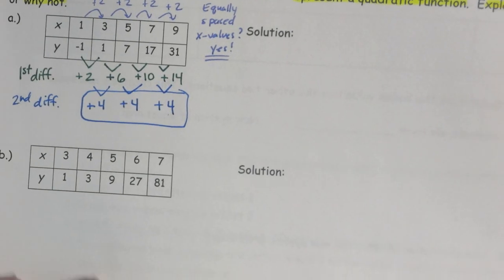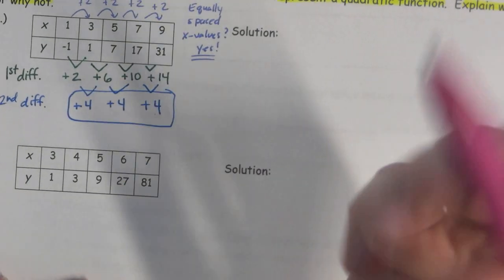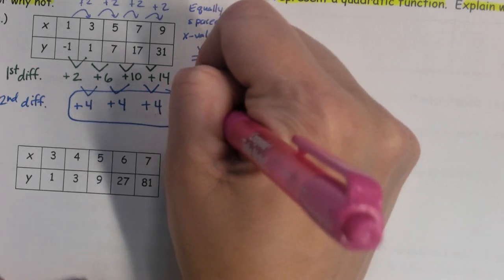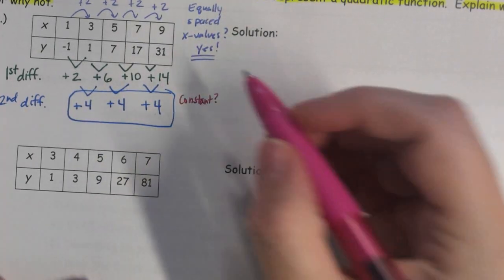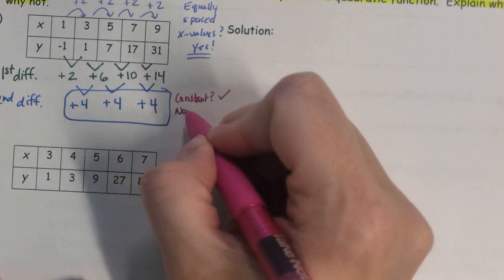So again, we're just going to go through that checklist, and the reason why is because that's what we're going to be including in our solution. So are these numbers constant, which just means are they the same? Yes, so let's put a check. Are they non-zero?